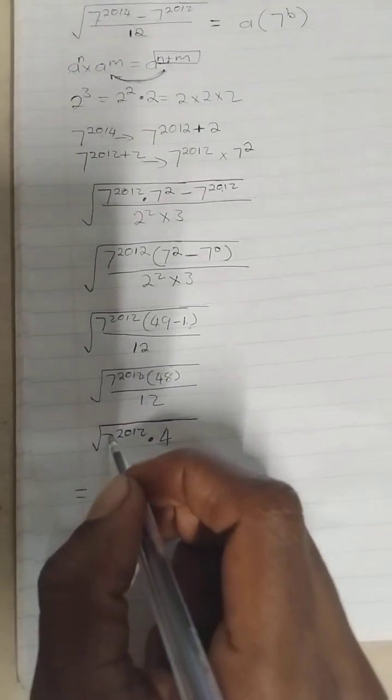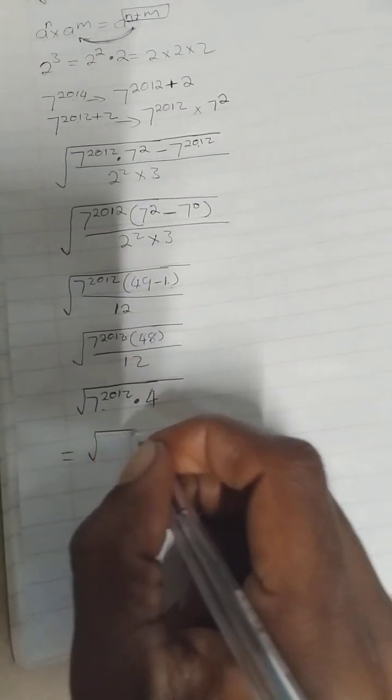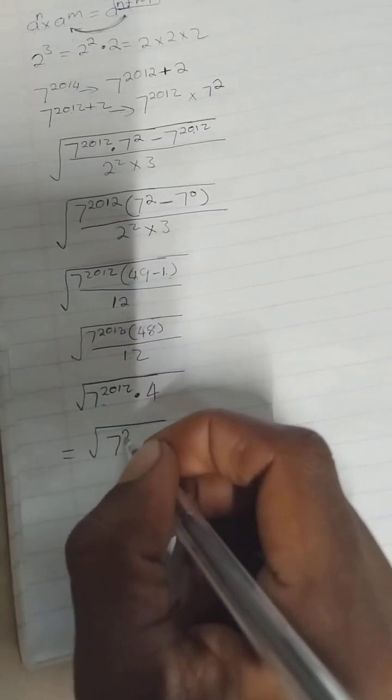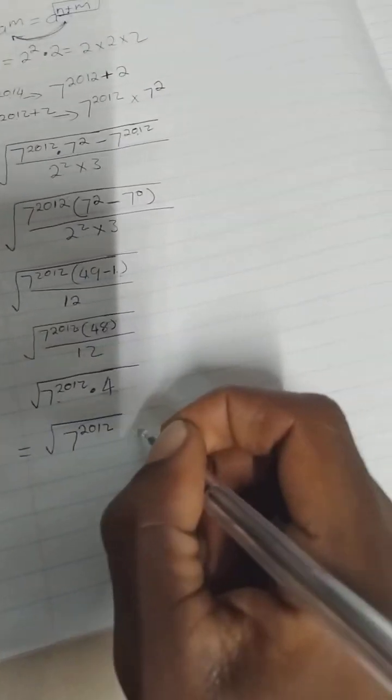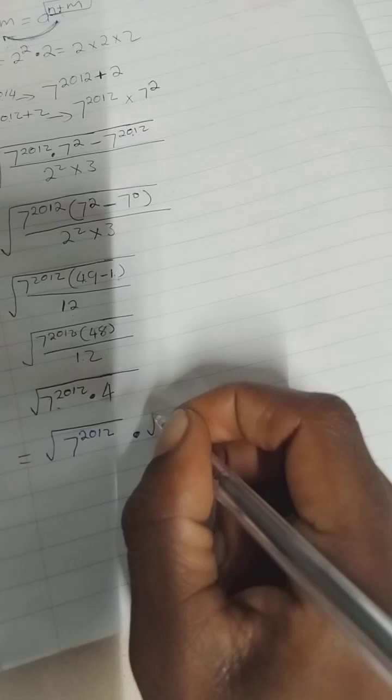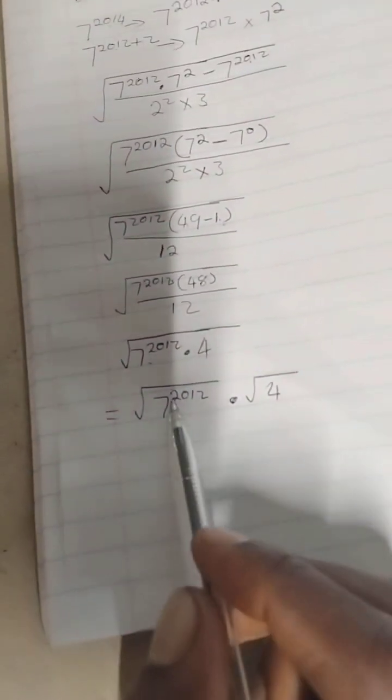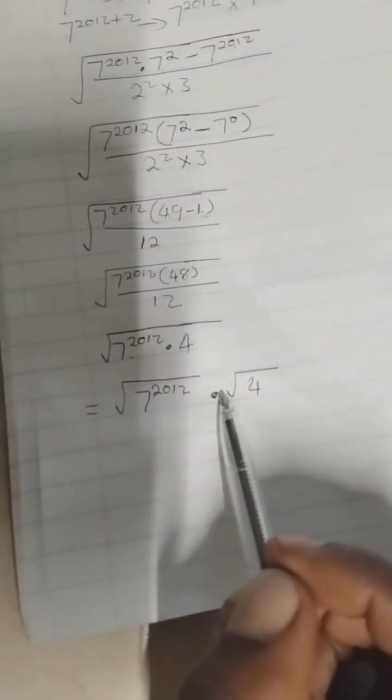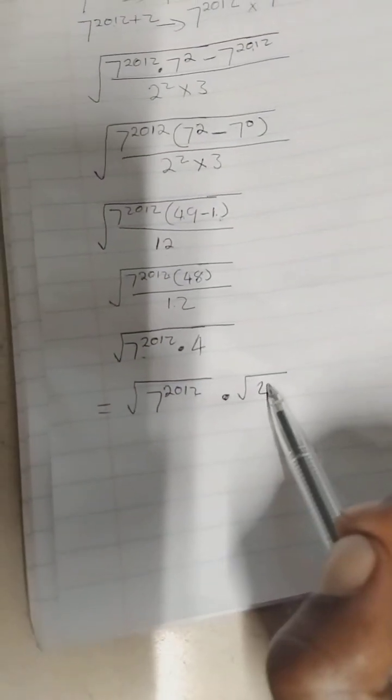I'm going to have 7 to the exponent 2012 multiplied by the square root of 4. I want 7 exponent 2012 divided by the square root of 4.